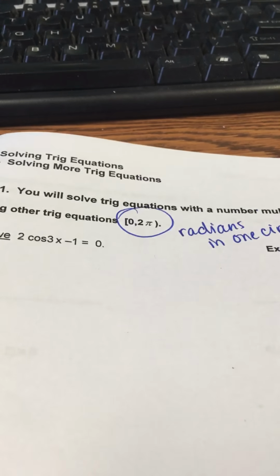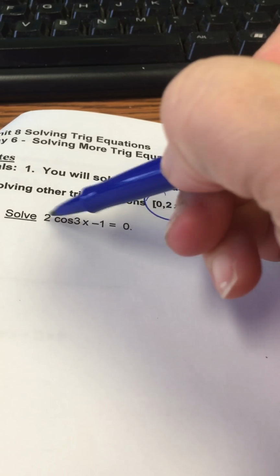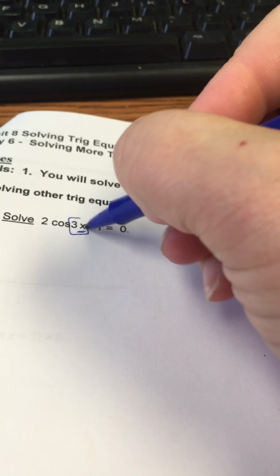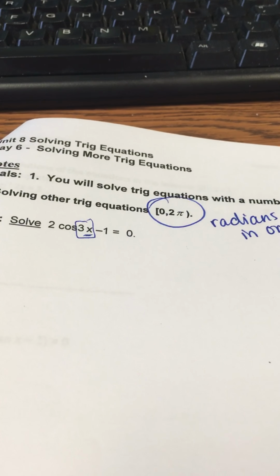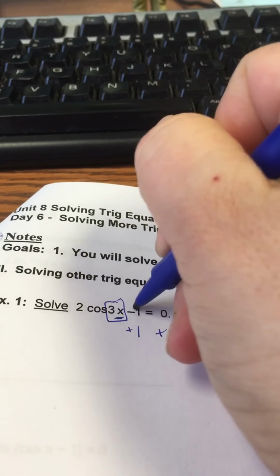So today's going to be slightly different. You're going to do the same stuff you have, but if you notice, x is not by itself here in the middle. You have this 3x, which you're going to leave alone. So any number with x, so in the second one, it's x over 2, you're going to leave them alone to the very end. So we're going to solve it like we did before.